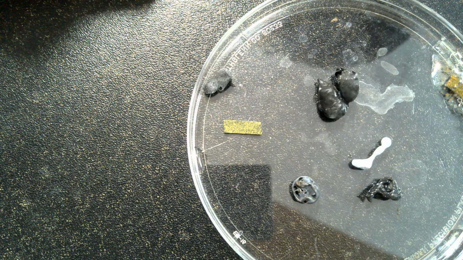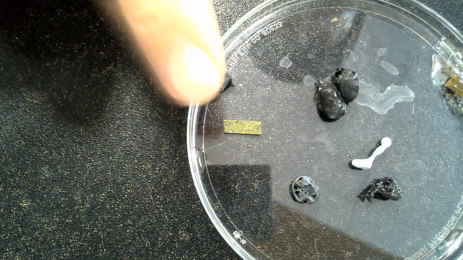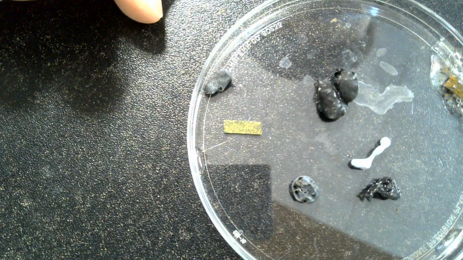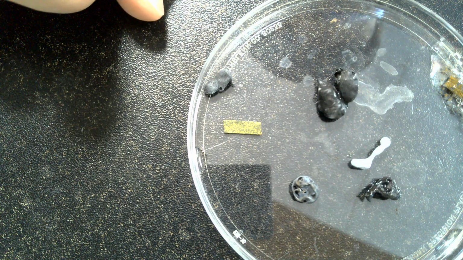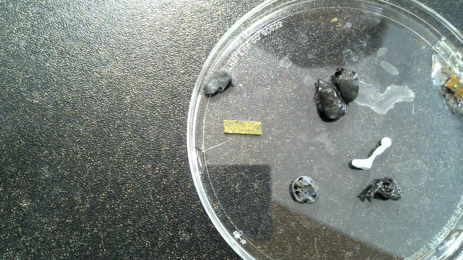So what you're seeing there is, of course, the copper going through a single displacement reaction with the magnesium. The magnesium is coming out into solution. The copper is being deposited on there as a solid. So you are getting a nice coppery color on that magnesium. And that is the reaction.